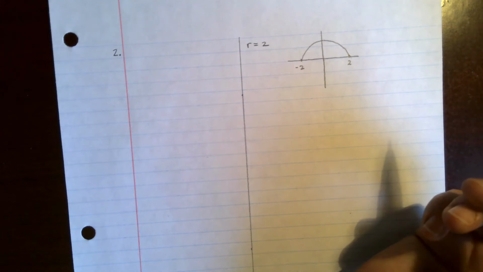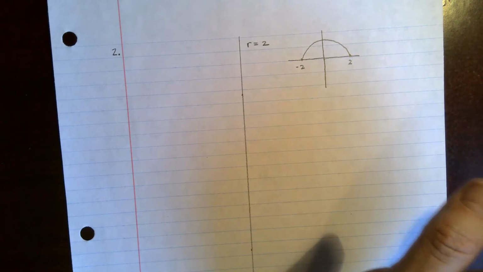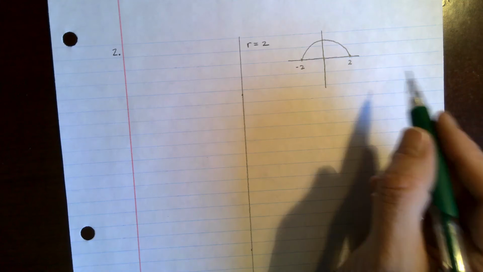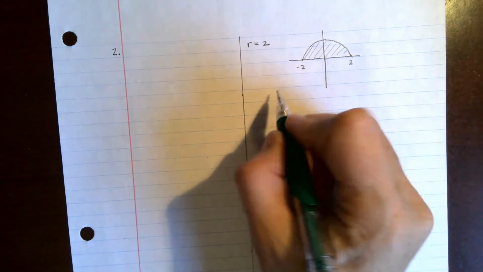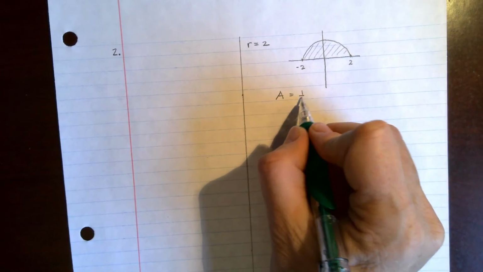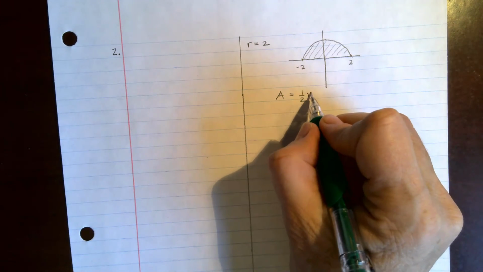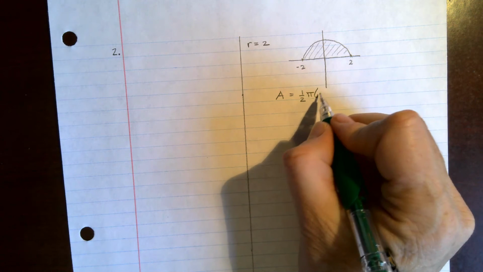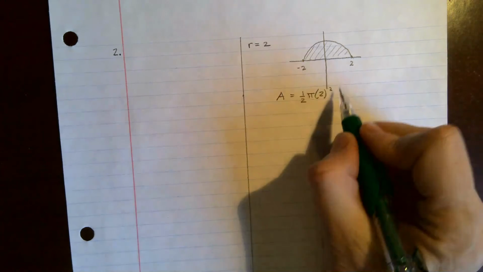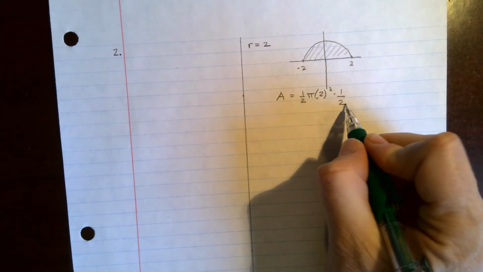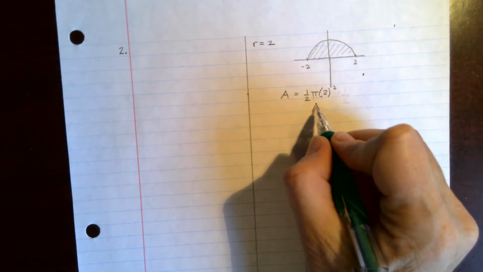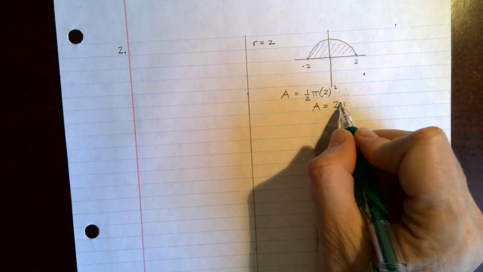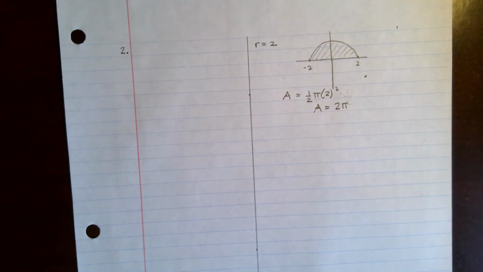So let's do it both ways, just so we can see what would happen. If I wanted the area under here, I could say 1/2 pi r squared, radius is 2, and then I have to take half of that, right? Because it's half of a circle. Or no, wait, I already put the 1/2 in. Pi r squared is the area of a circle, so this would have an area of 2 pi.